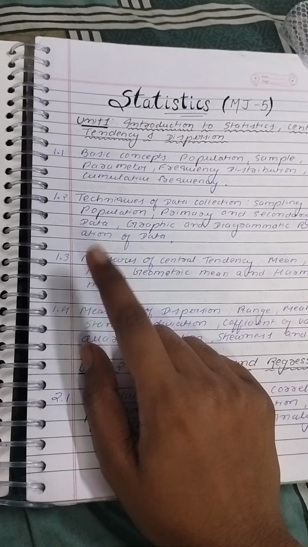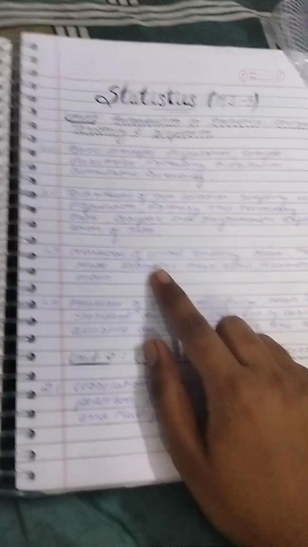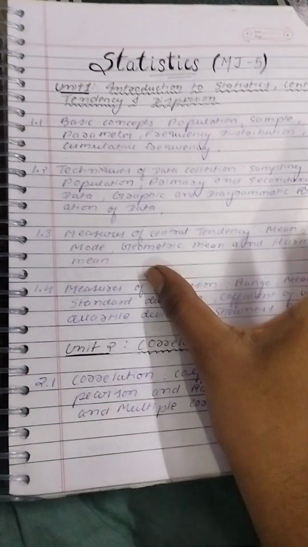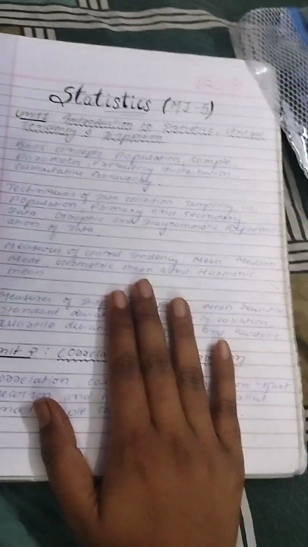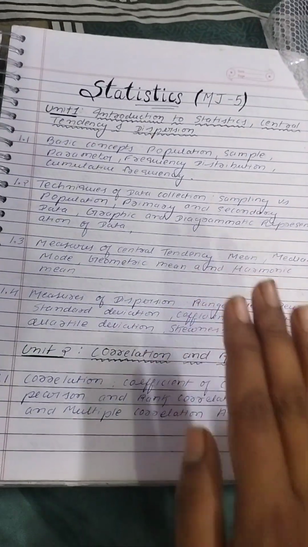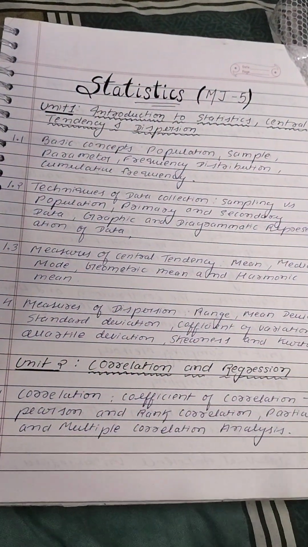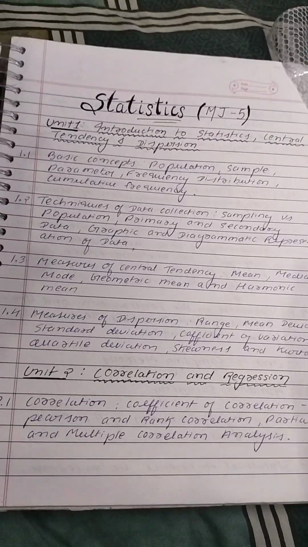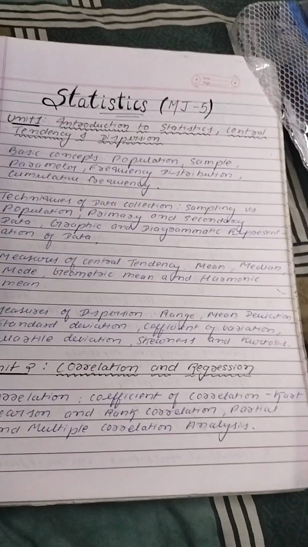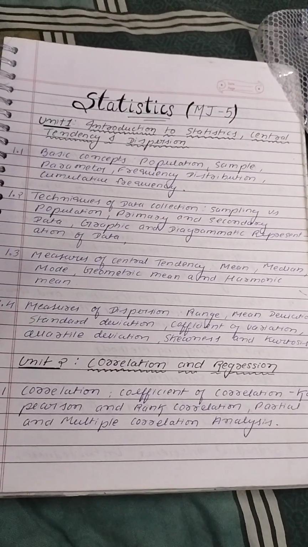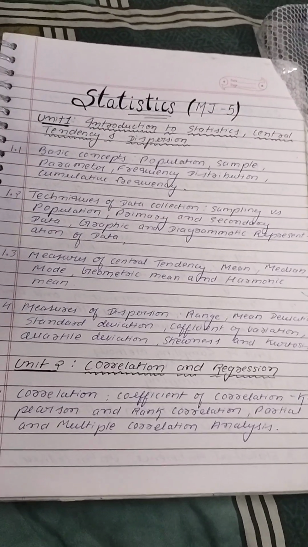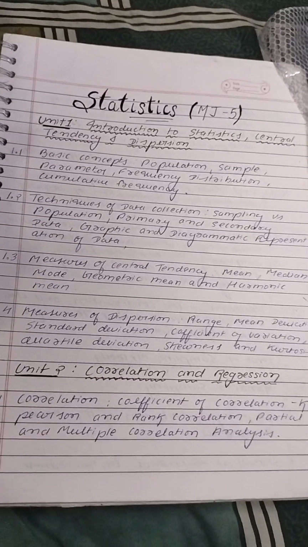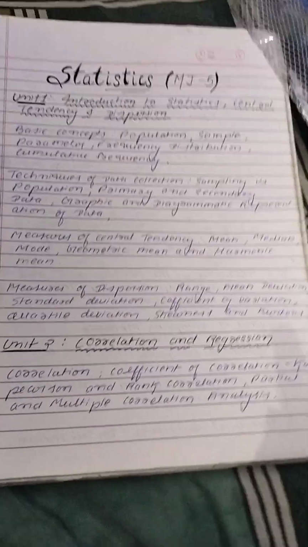Then we will study 1.3, measures of central tendency. Here the important topics start, and these topics carry huge weightage, especially in the exams, so we need to study them very carefully. Measures of central tendency: mean, median, mode, and graphic, geometric and harmonic means.